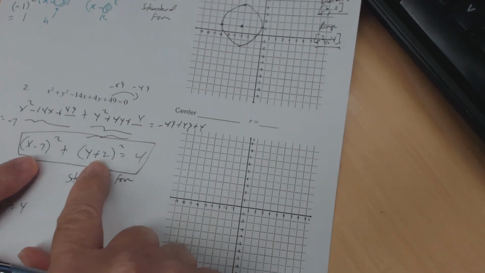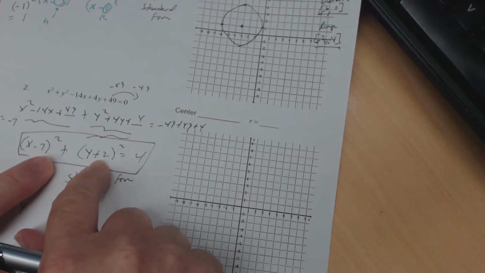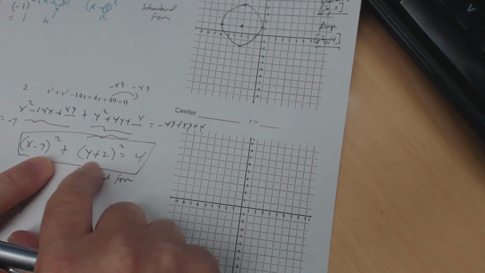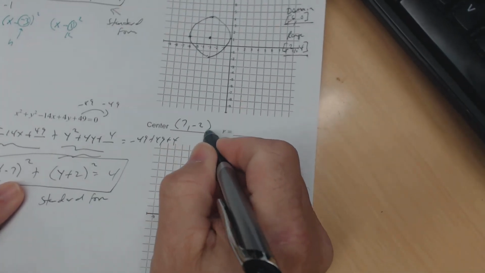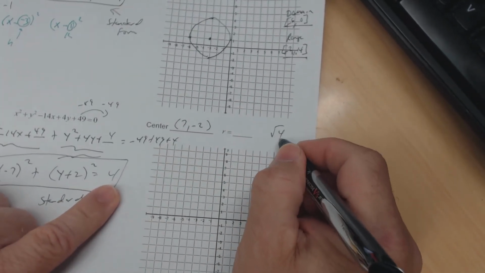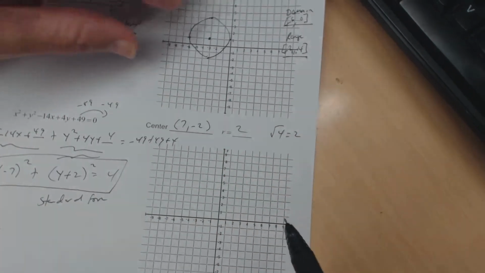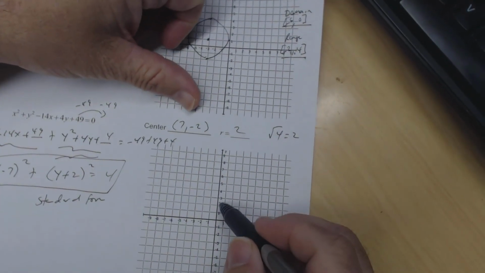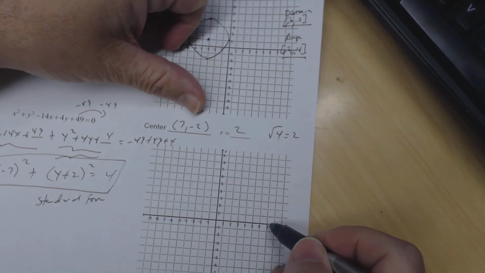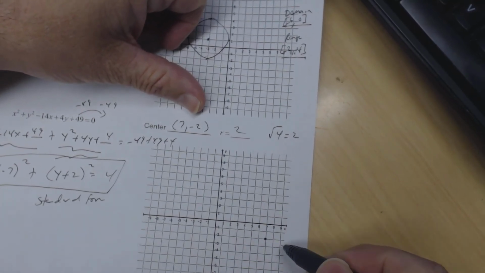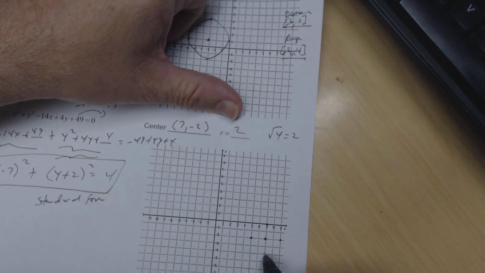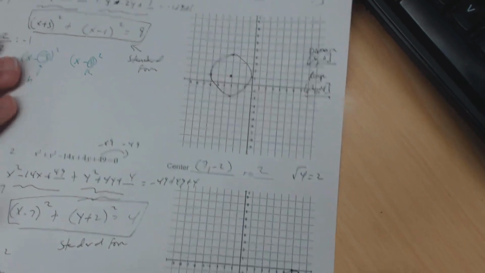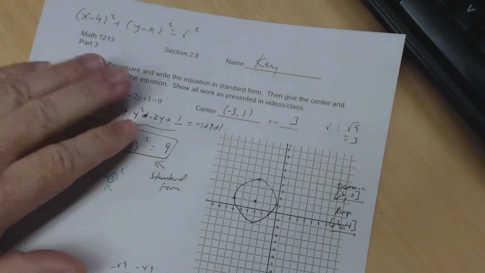And so your center, you've got to be careful. Don't say it's -7, 2. It is a +7 and a -2, because remember it's y minus a -2. So that's a -2. So your center is 7, -2, and the radius is the square root of 4, which is just 2. All right, so you're going to plot the center. So 7, -2 is right here. And then you're going to go 2 units to the right, 2 units up, 2 units to the left, 2 units down. And then you just connect the dots, and there's your circle. All right, and that's all you had to do here. So that's the key to section 2.8, part 3.